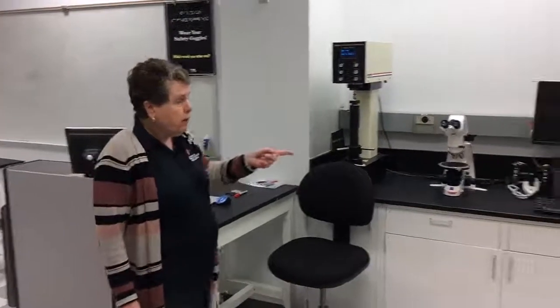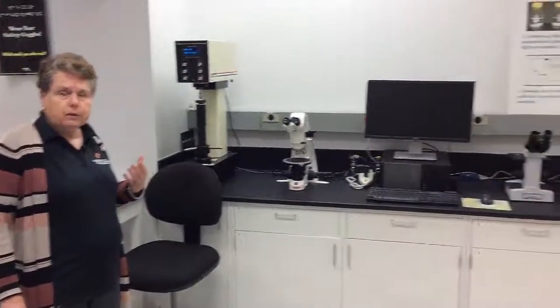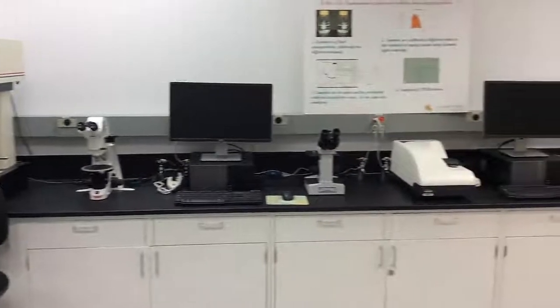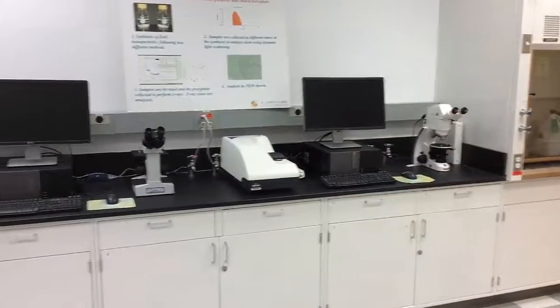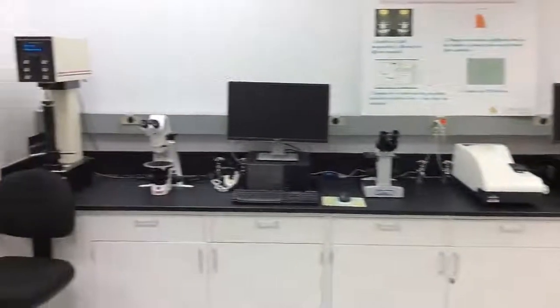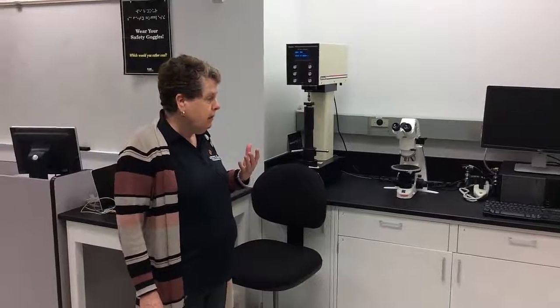We also have a variety of microscopes, because it's important for us to be able to characterize materials in terms of the size of their individual crystals. If you're thinking crystal, think about the diamond in a diamond engagement ring. That's a macroscopic crystal, and how those affect behavior.